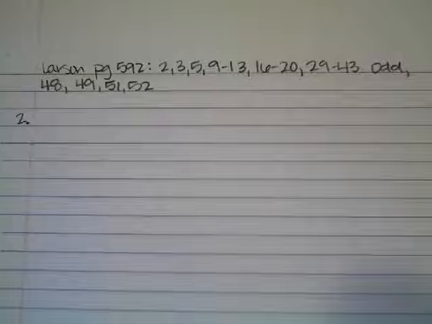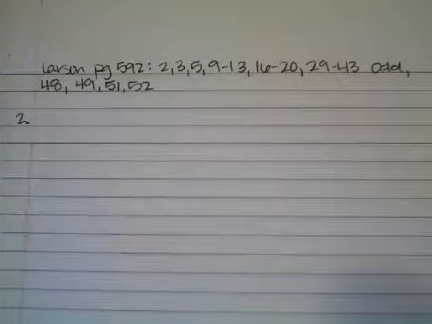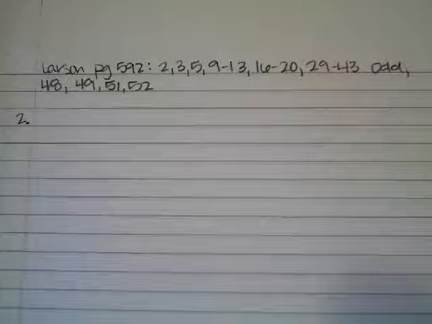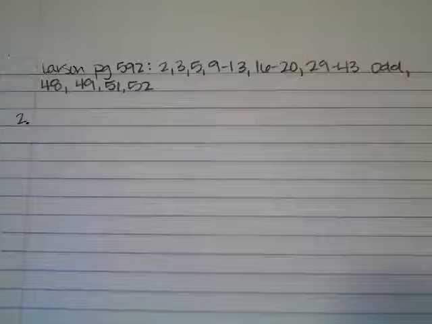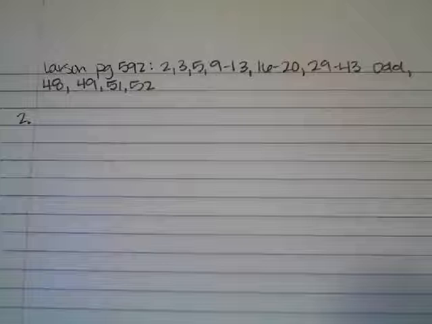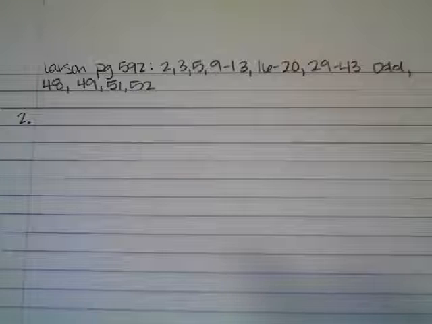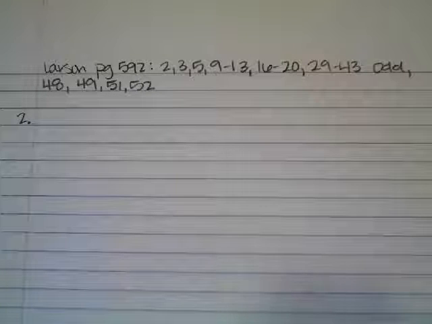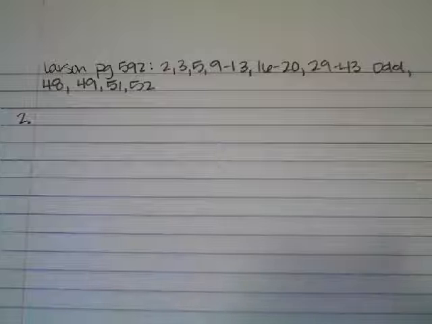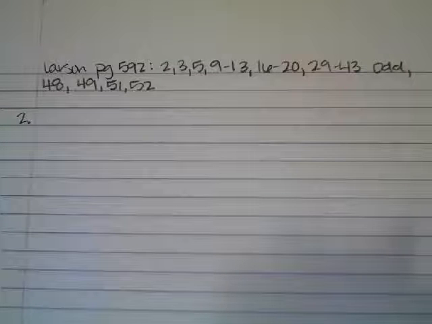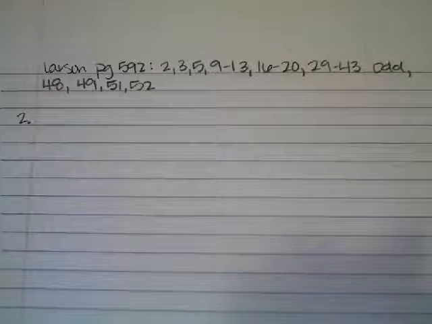Okay, let's look at the next set of instructions. It says match the sequence with the graph. Oh, the sequences are below. Okay, I was like, there's no sequences. So below you're going to have your equations.